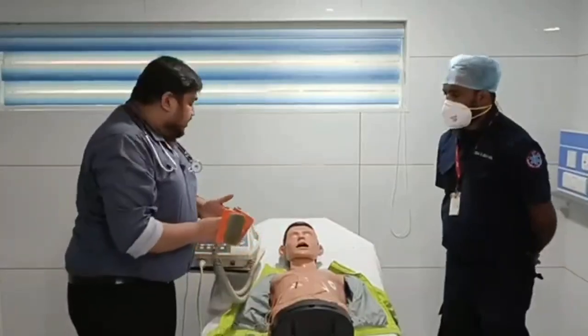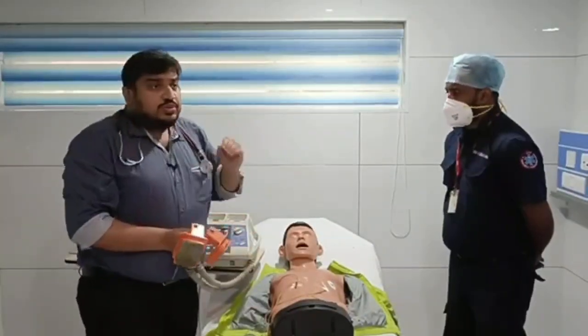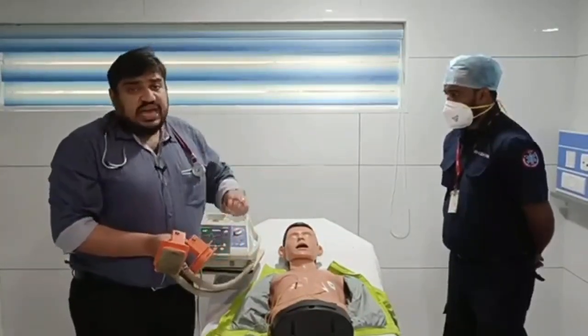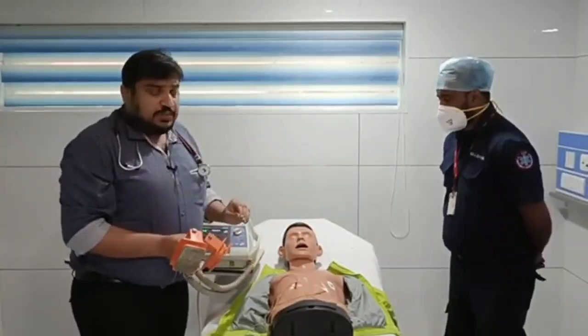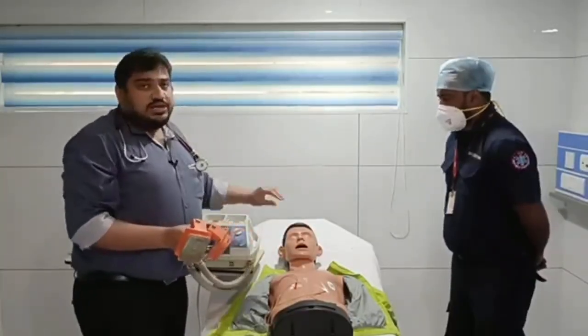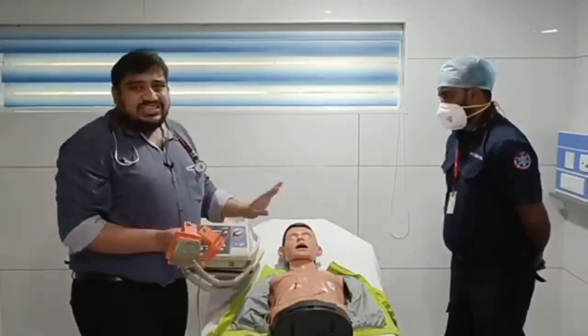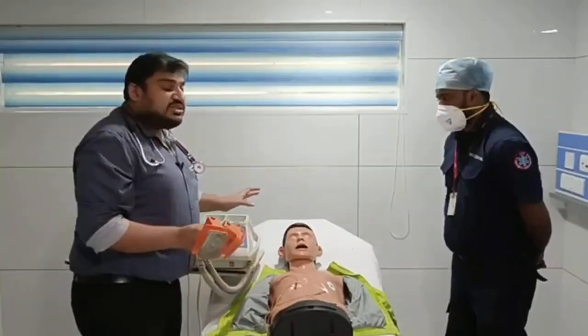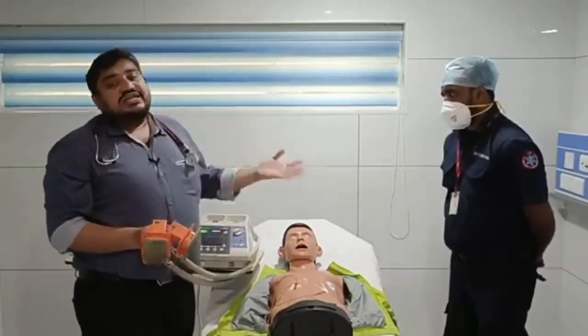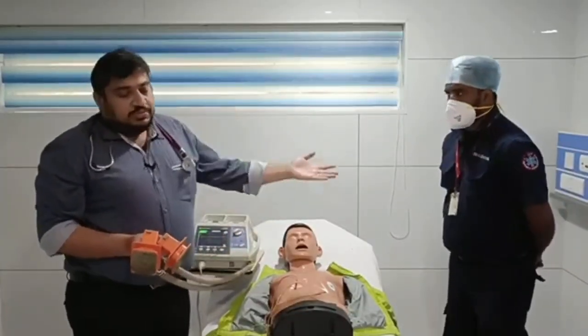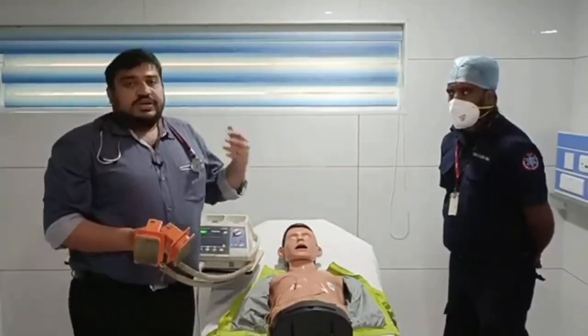Once the contact is made, you have to shout out loud, "I am clear, everybody clear." Nobody should be touching the patient, and the oxygen source ideally should be cut off. If somebody is touching the patient at that moment, there is a high chance that the other person will get electrocuted. So nobody should be touching the patient.